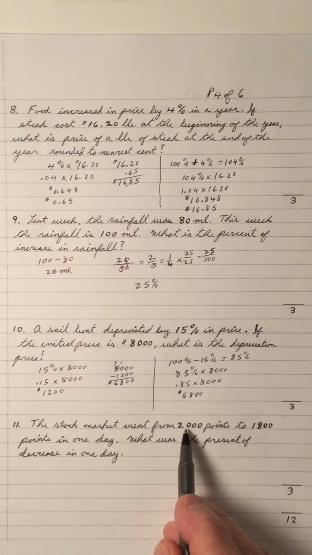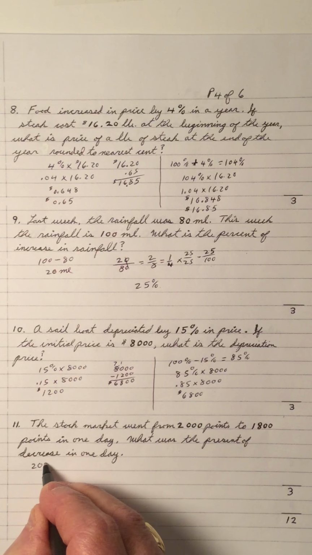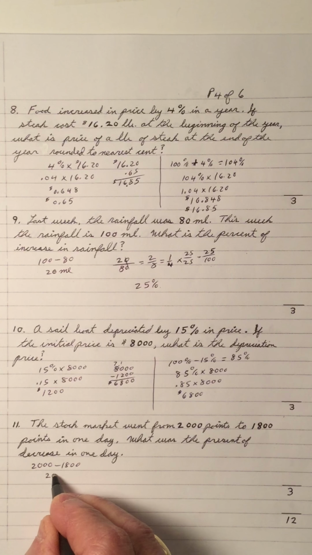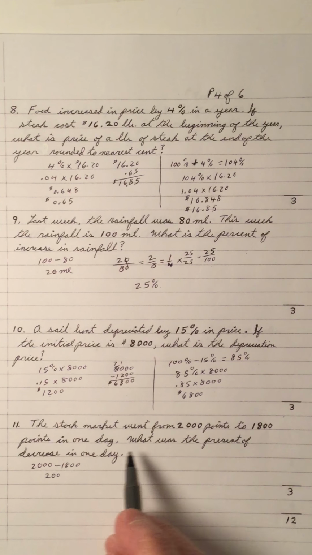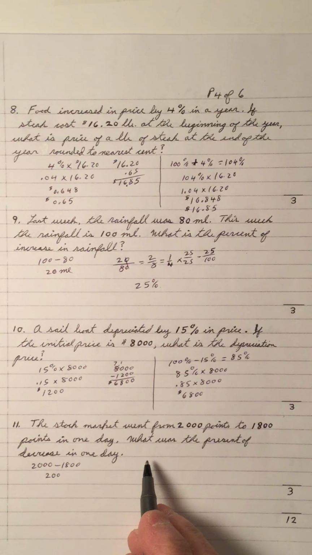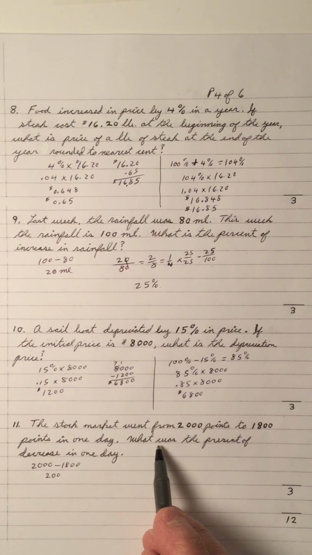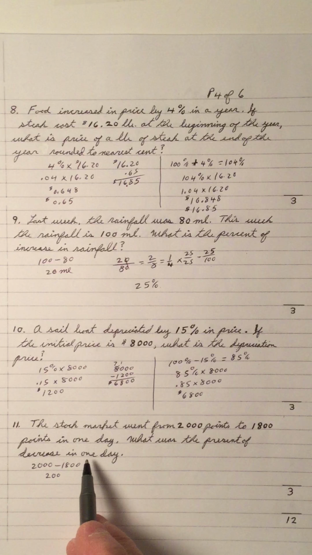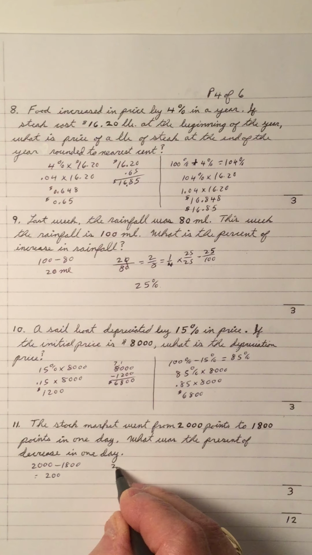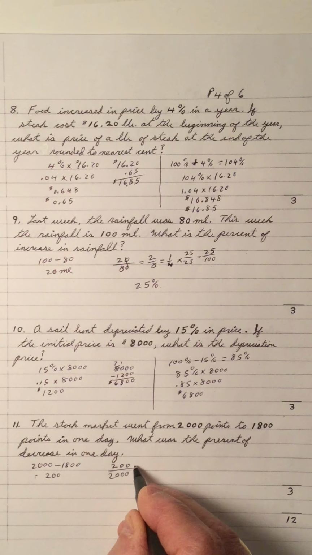A stock market went from 2,000 points to 1,800 points. So 2,000 down to 1,800, that's a 200 point decrease. Notice it's a decrease. And we've got to find the percent of decrease. What was the percent of decrease in one day? So I went ahead of myself. I subtracted and got my 200. Now I put 200, which is my decrease, over the original, which is 2,000.